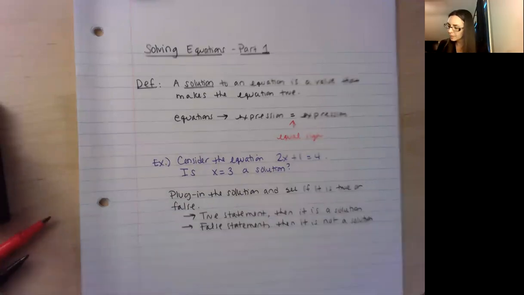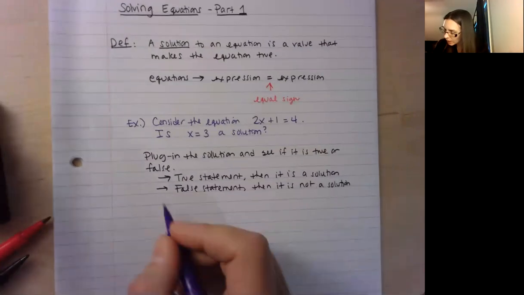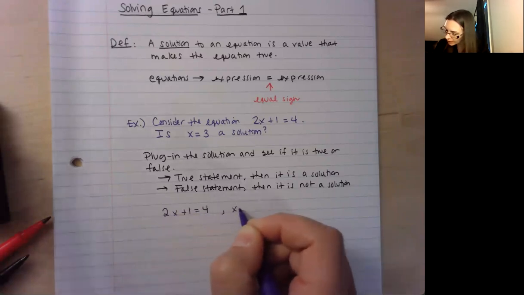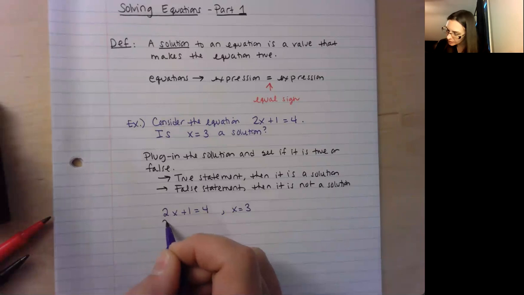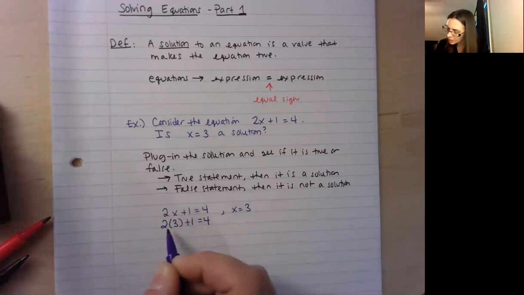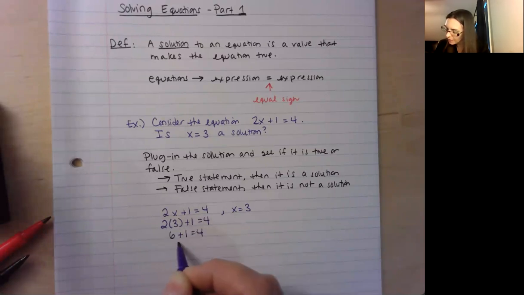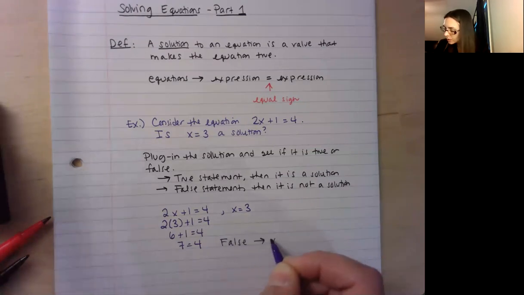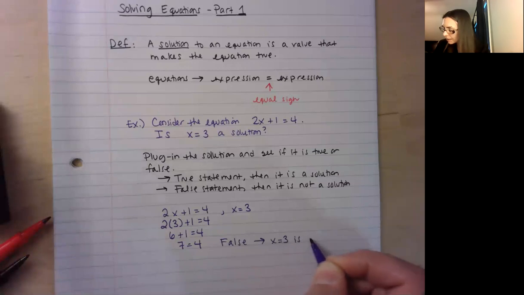So going back to my example here, I take 2x plus 1 equals 4. I'm looking at x equals 3. When I replace that x value with 3, I get 2 times 3, which is 6. 6 plus 1 is 7, and 7 equals 4. Obviously, this is false. This is not true. So x equals 3 is not a solution.